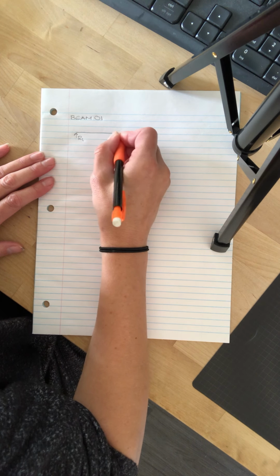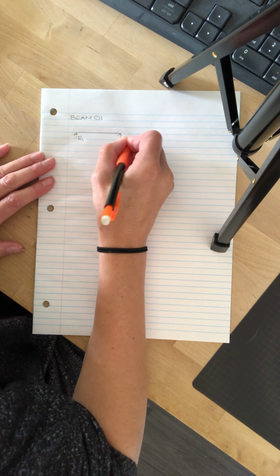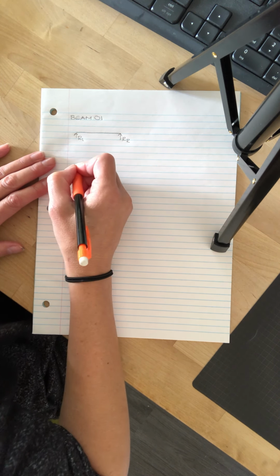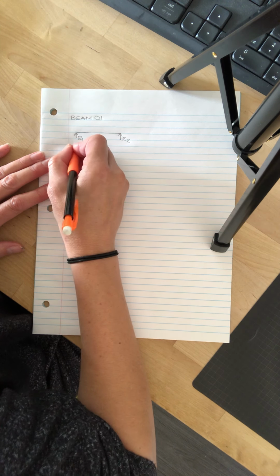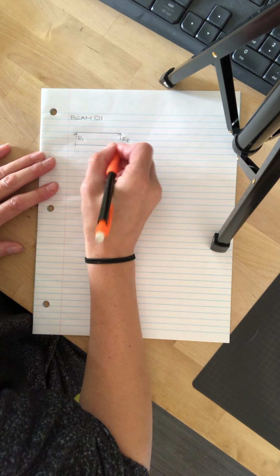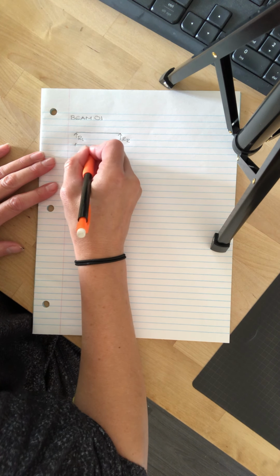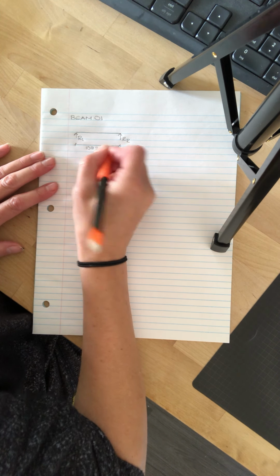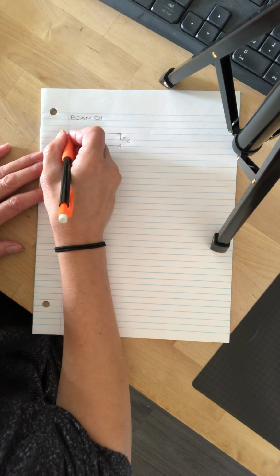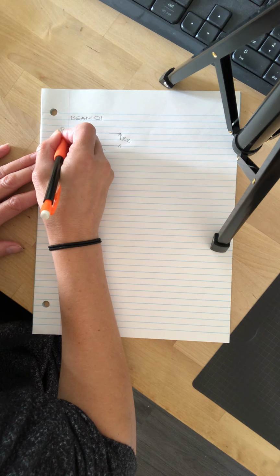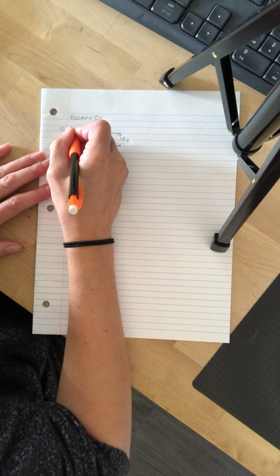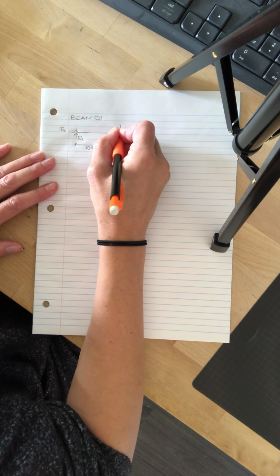So the first one was beam 1, where they gave us a beam, our left reaction, and our right reaction. We want to know what it takes for this system to be in equilibrium. We know that there are 10 spaces at 2 meters each. And they've given us a series of forces.